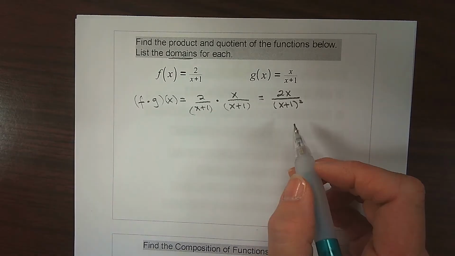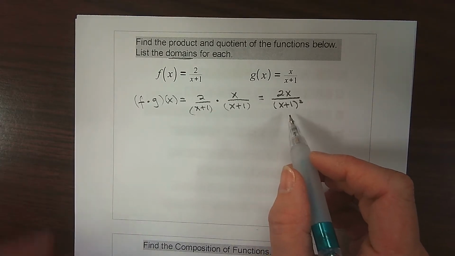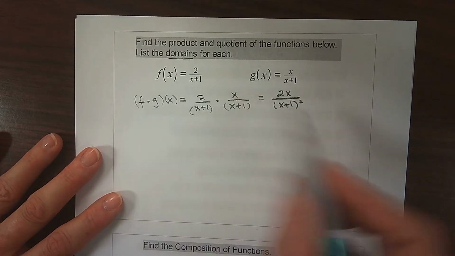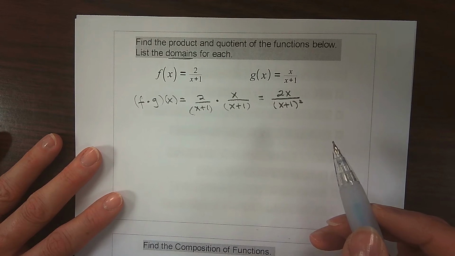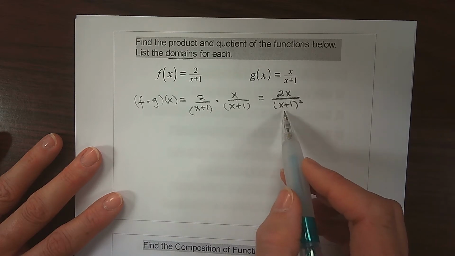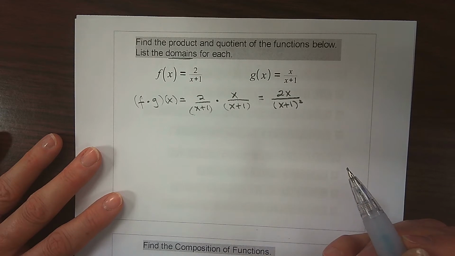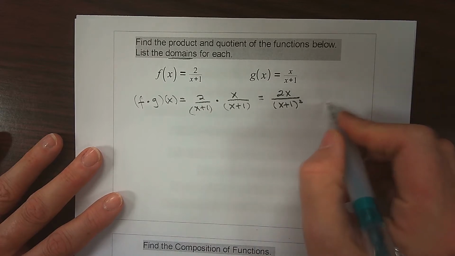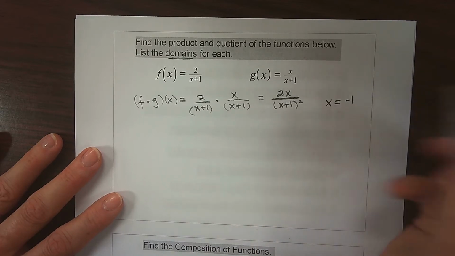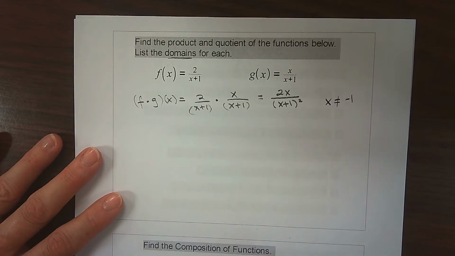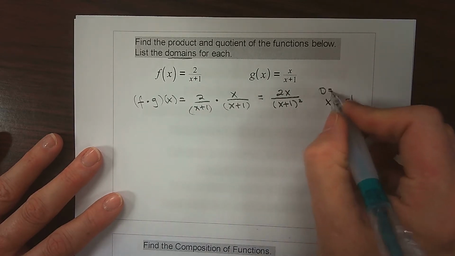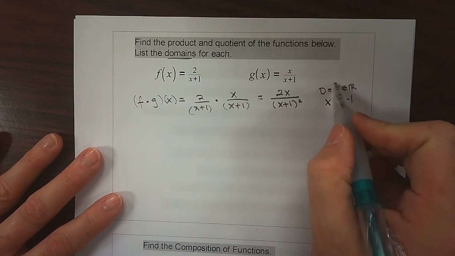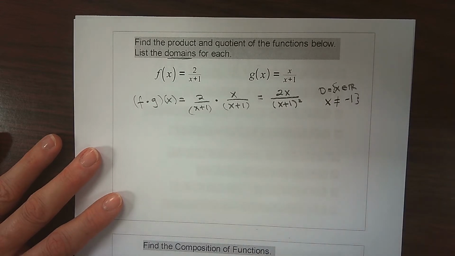Could I actually expand that out? Of course I could, but I think I'd like to leave it as it is, especially for the moment when I'm thinking about the domain. It's going to be easier to think about the domain if it's in this factored form. What I know is that since this is rational, I need to make sure that the denominator is not going to equal 0. And the value of x that will create that division by 0 is x equaling negative 1. So I want to say it cannot equal negative 1. That is my domain. The domain equals all reals not equal to negative 1. So I'll write it like that.